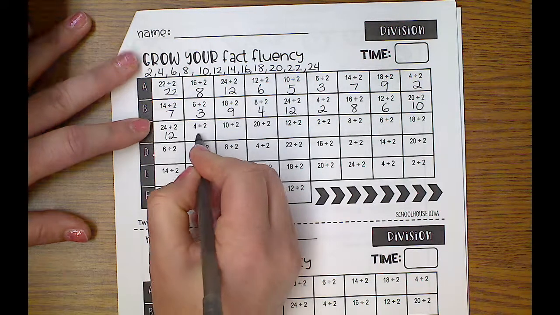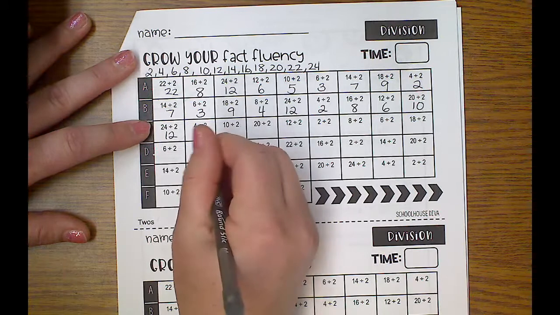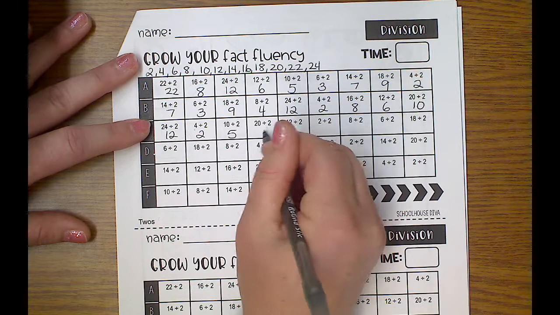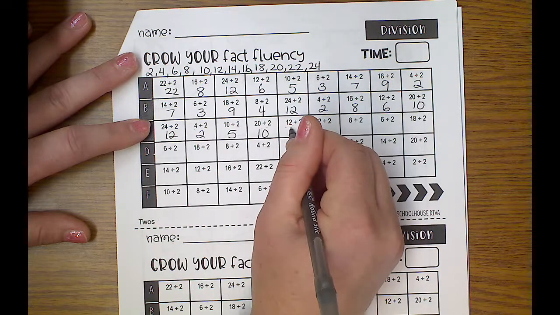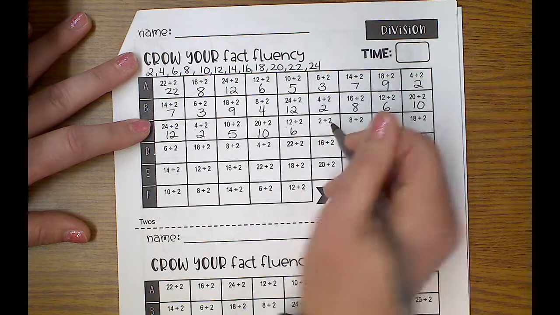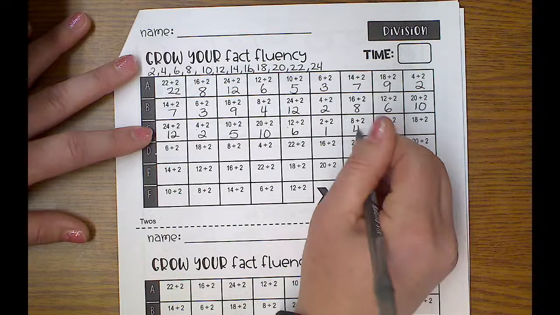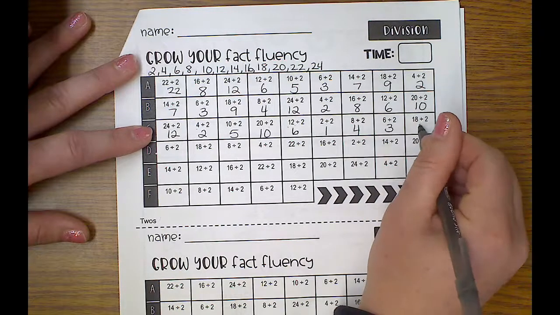4 divided by 2 is 8. Or no, see? Doesn't matter. Slow down. 4 divided by 2 is 2. 10 divided by 2 is 5. 20 divided by 2 is 10. 12 divided by 2 is 6. I almost said 24. 2 divided by 2 is 1. 8 divided by 2 is 4. 6 divided by 2 is 3. 18 divided by 2 is 9.